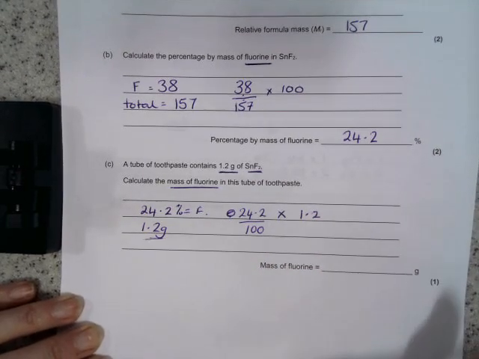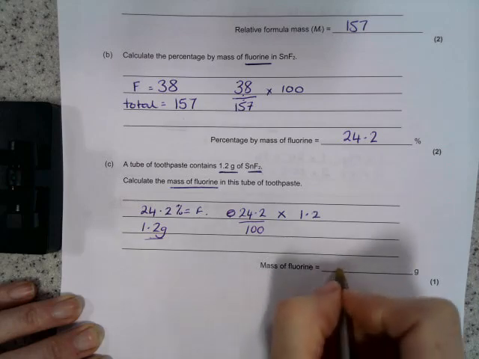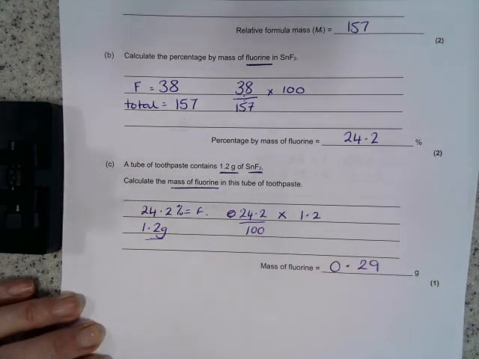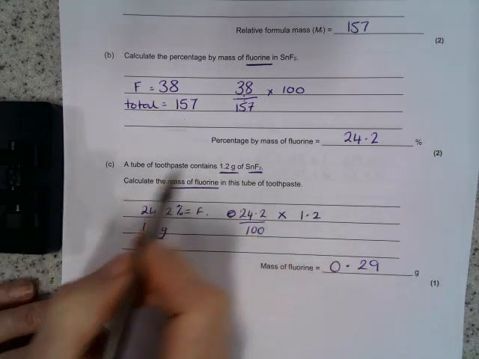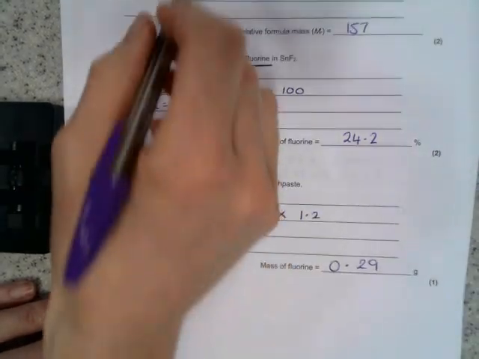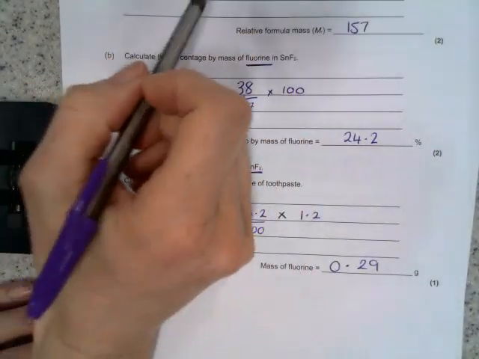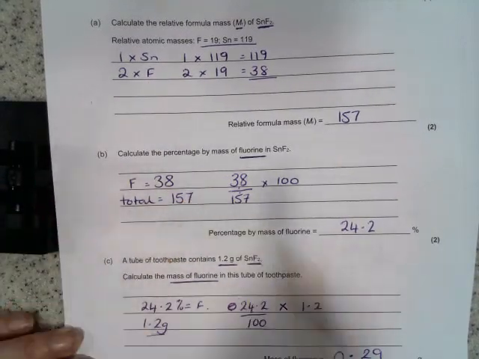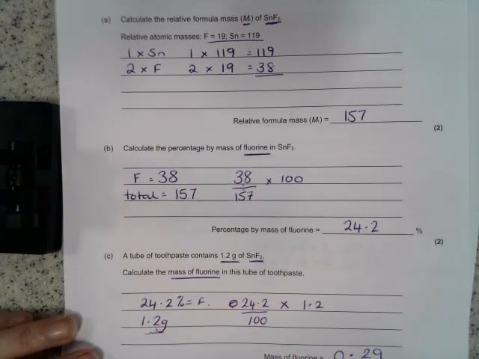So 24.2 divided by 100 times 1.2 gives me 0.29 grams. So this really is probably the harder part of that question rather than these two ideas. So we definitely need to be absolutely perfect on relative formula mass and percentages. This is probably the hardest bit.